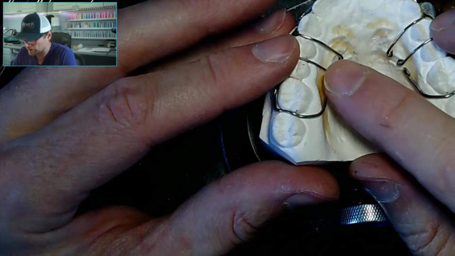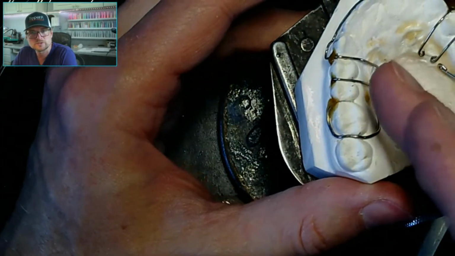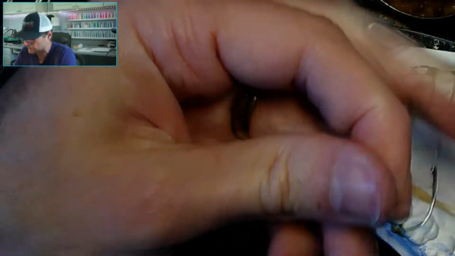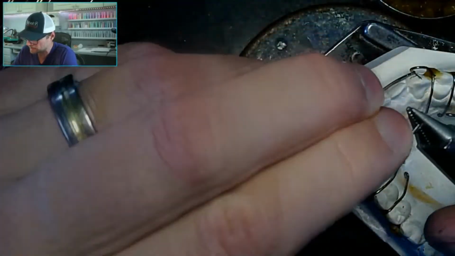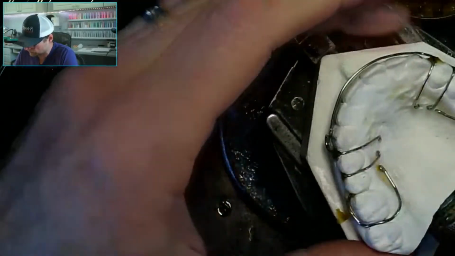I think this might poke out of the acrylic the way that is. You see how it's flared out. That's one of the bad things about doing my tags the way I do, is your loop may get a little wary.